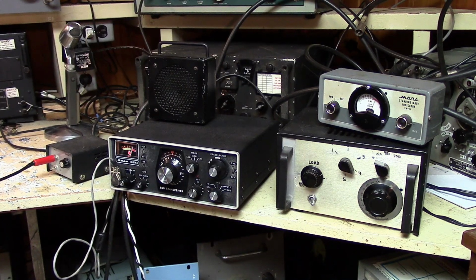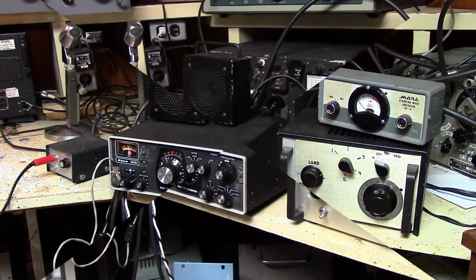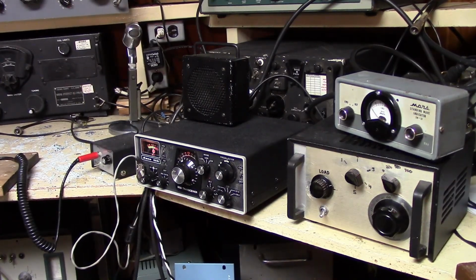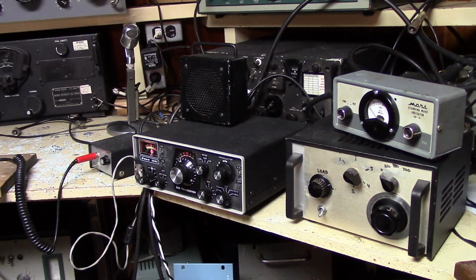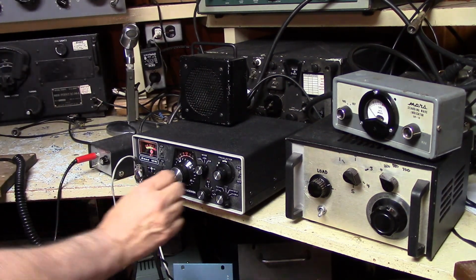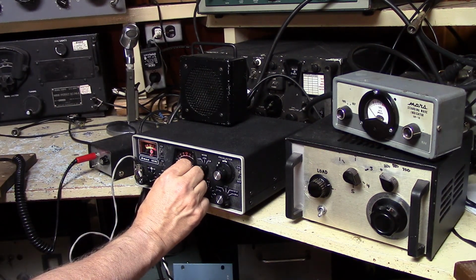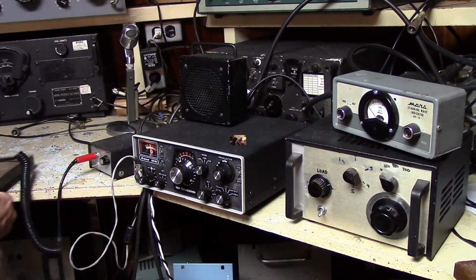Very good signal. Nice signal here in New Hampshire. And the band seems to be improving this evening. Yankee Tango 1 Alpha Alpha, beautiful 5-9 signal. Okay, thanks, 5-9. Whiskey United 2 Delta, Hotel Baker Mike Tango. Whiskey Kilowatt, 76 from Switzerland. Thank you, bye-bye.